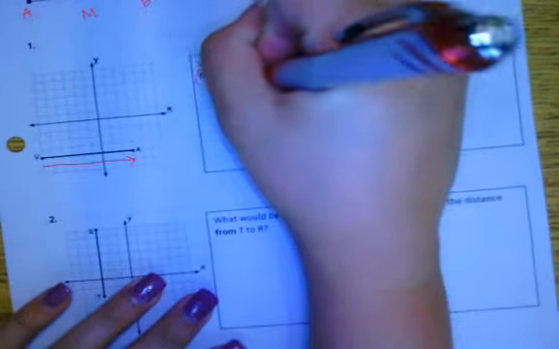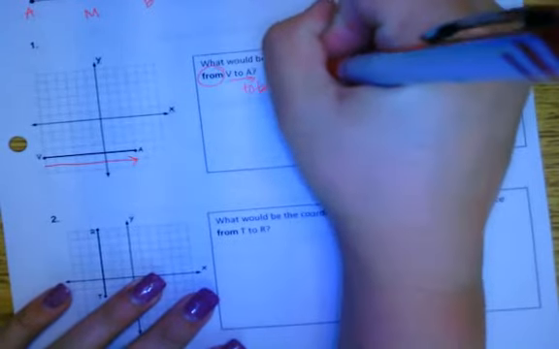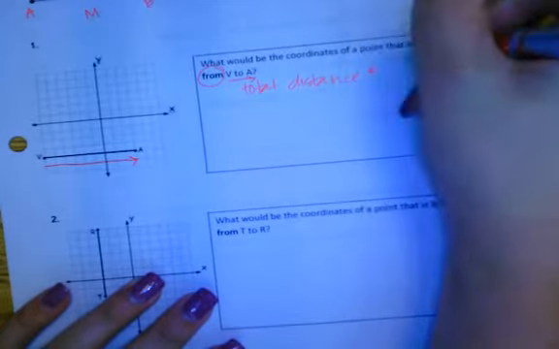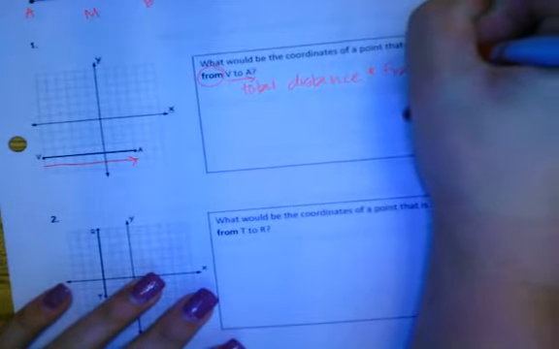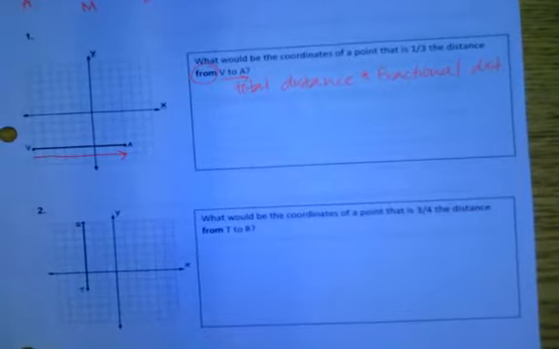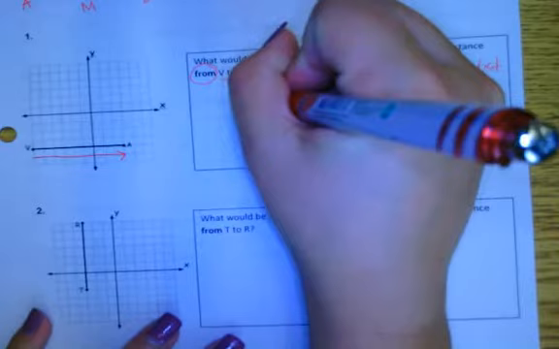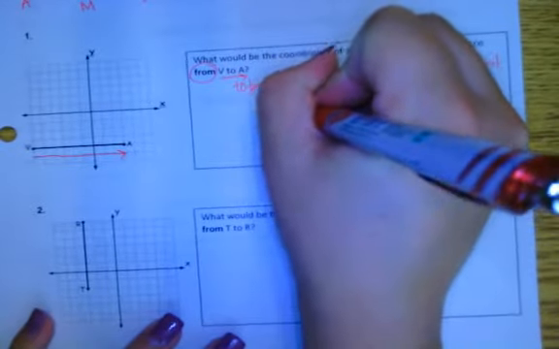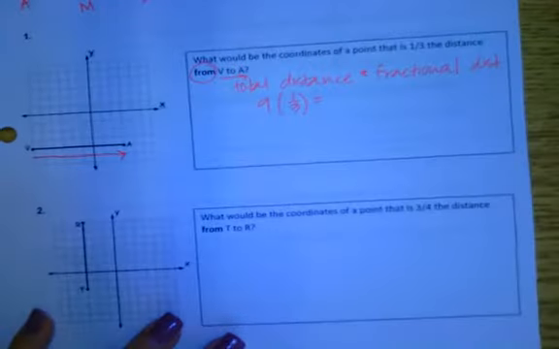Okay, the first thing that you're going to want to do is calculate your total distance. Okay, it's going to be total distance times fractional distance. Okay, in this case, what is the length of VA? 9 units. And what is our fractional distance? 1/3. So 9 times 1/3 is going to give you what?